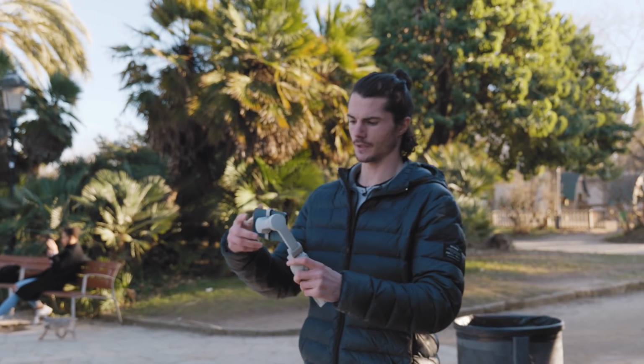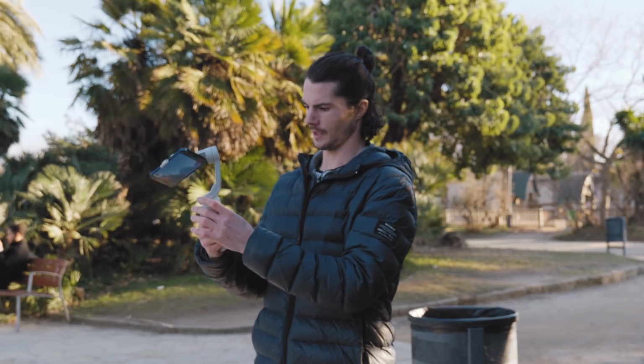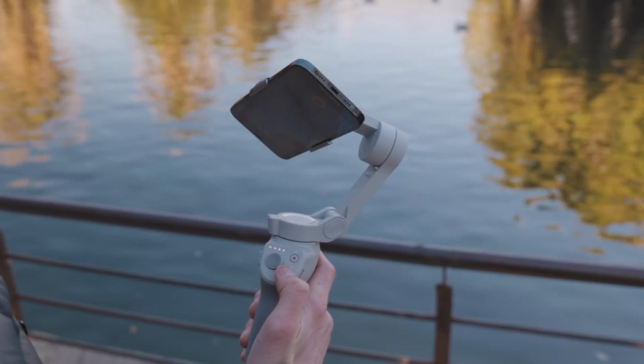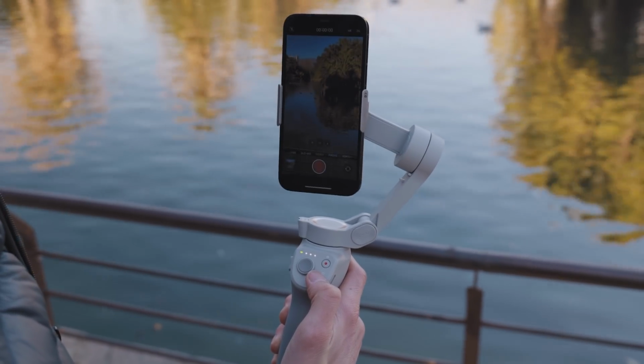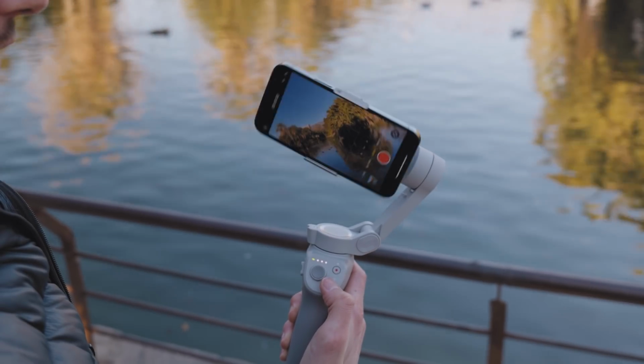Just to be clear, this video is not sponsored by DJI. I just happen to think that this gimbal is awesome. So we're going to power it up. Awesome. Immediately it goes to portrait mode. You just double press the M and it's going to take you onto landscape.